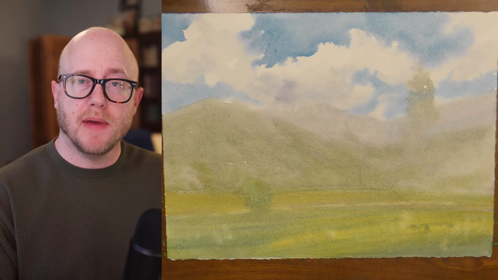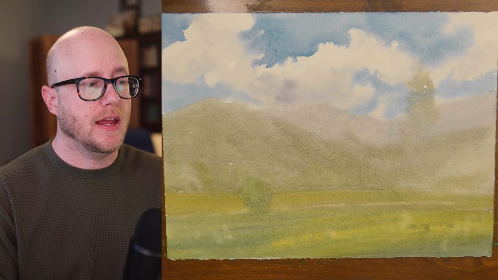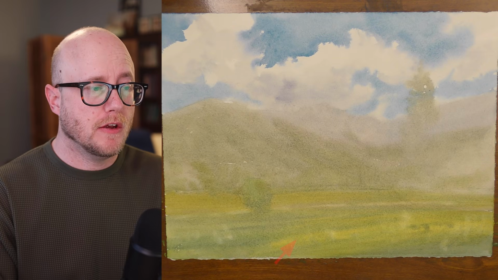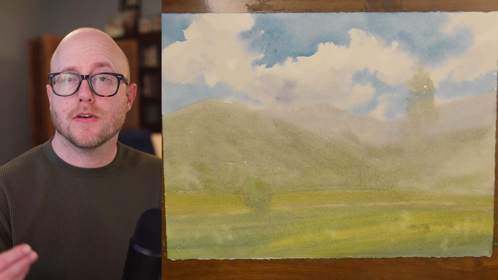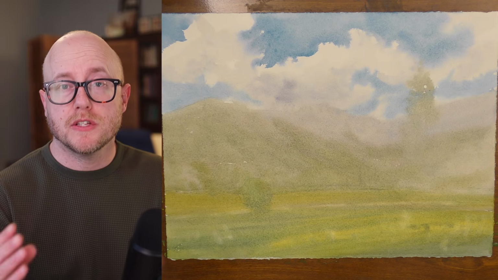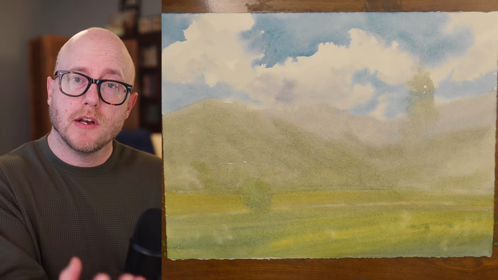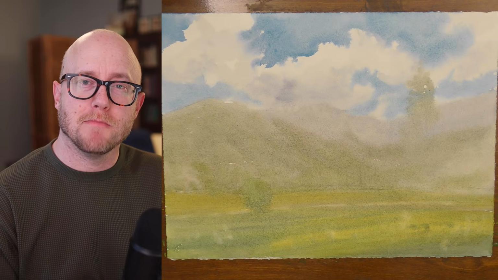And by carefully paying attention to the background and not introducing too much color and saving that saturation for this area that's closer to us, I'm already starting to create depth within my painting. So remember that cooler colors push things back, warmer colors bring them forward. So when you're painting your landscapes, keep that in mind.